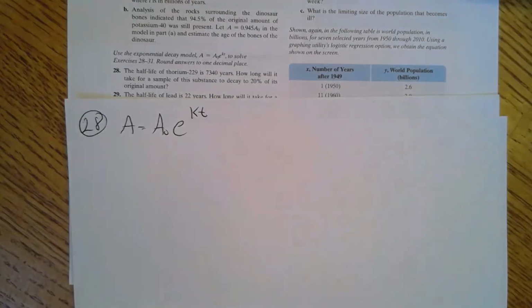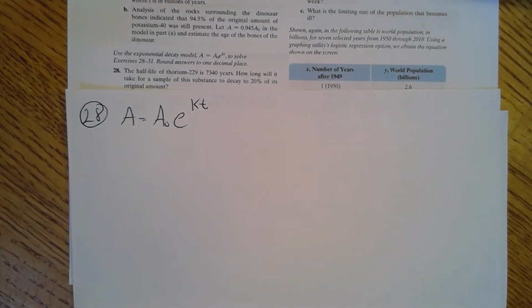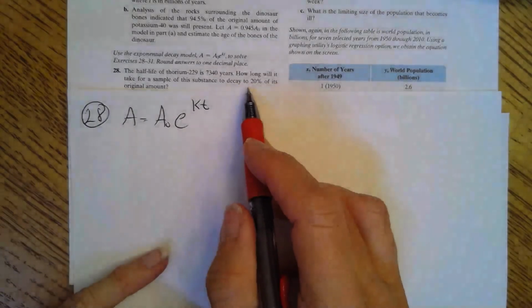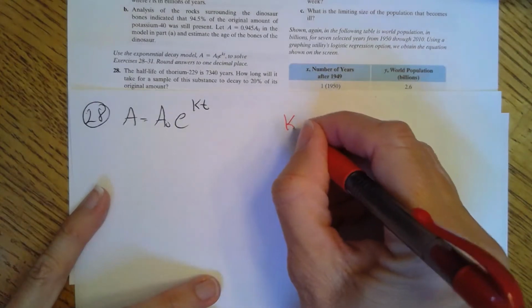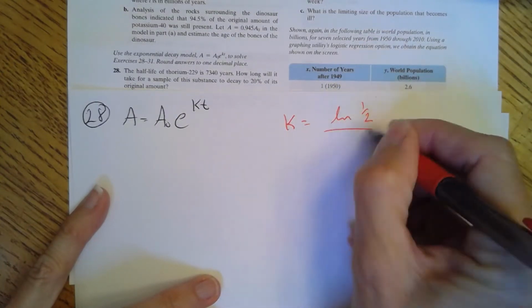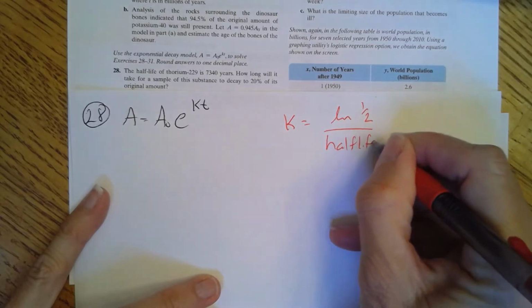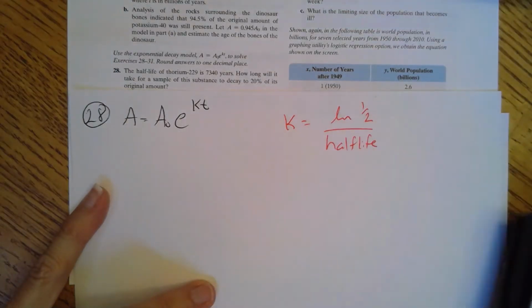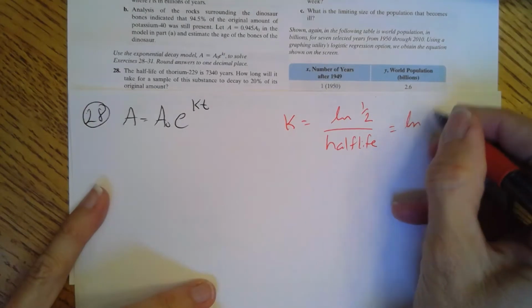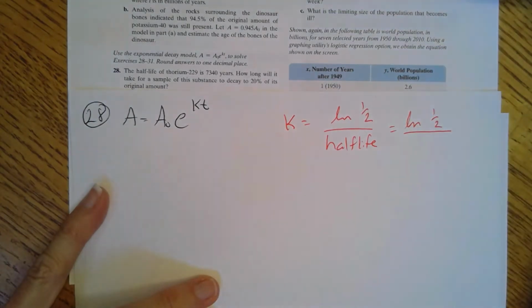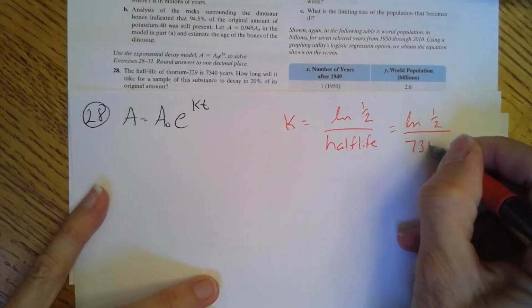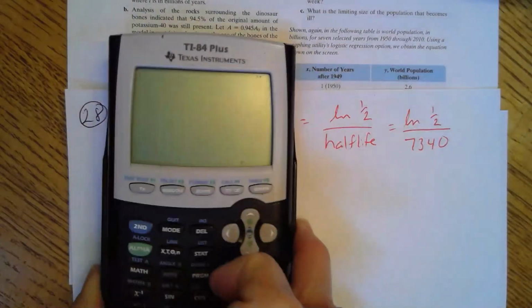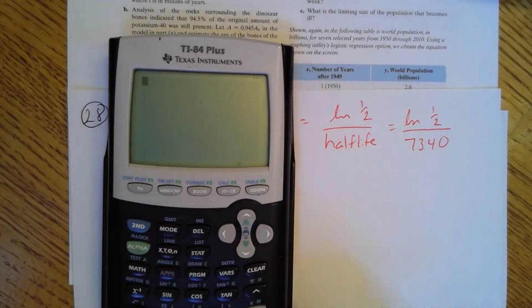Now, what information have they given us? Well, not a whole lot. They've only told us that the half-life is 7,340 years, and we want to know how long will it take to decay to 20%. So we need to definitely find the rate. And the rate for half-life was the natural log of a half divided by the half-life. So let's put this into our calculator: natural log of 0.5 divided by 7,340 years, and we get that.